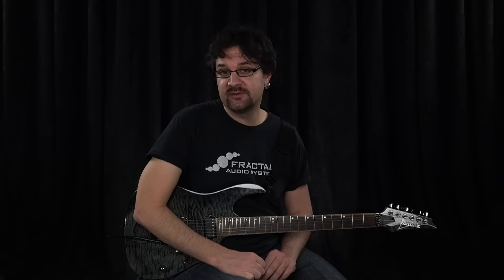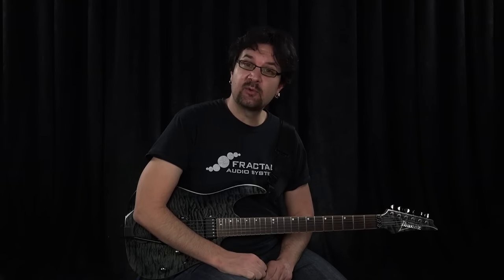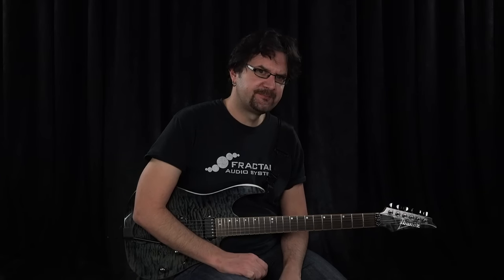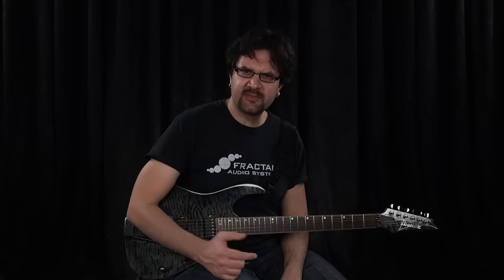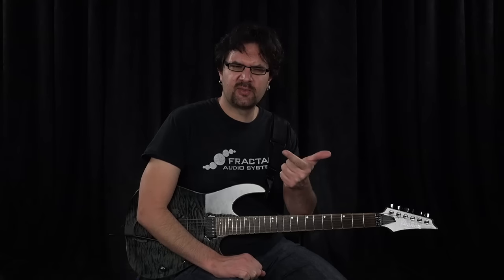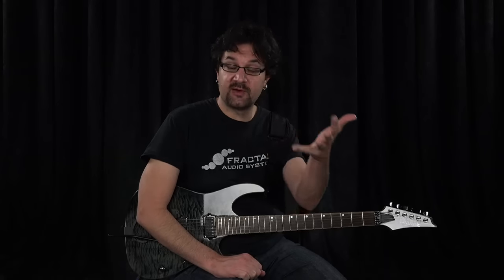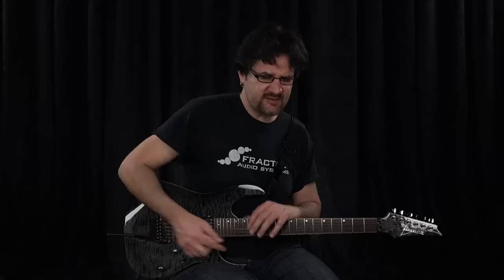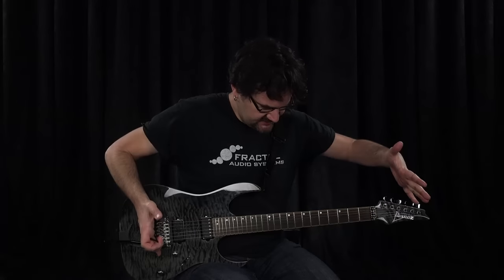So A is a root. And from that A, we're going to stack minor third, perfect fourth, perfect fifth, minor 7th. Did I miss one? Root, minor third, perfect fourth, perfect fifth, minor 7th. We've got a fretboard, and anytime we have one of these 5 notes, I'm going to put a dot. We'll have a lot of dots.